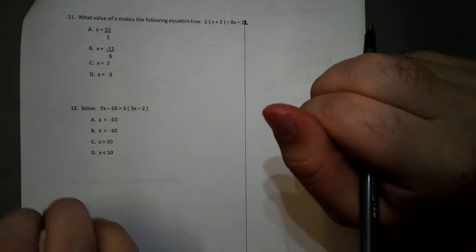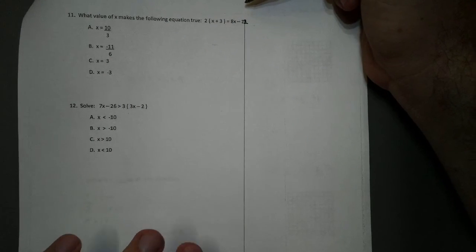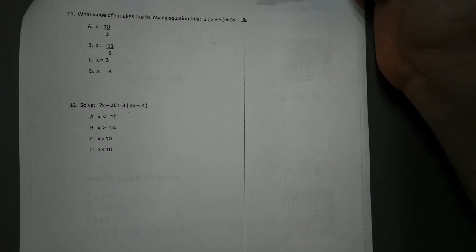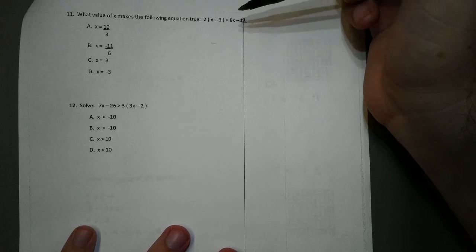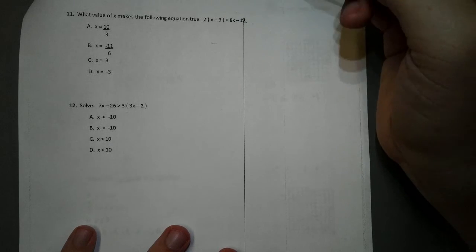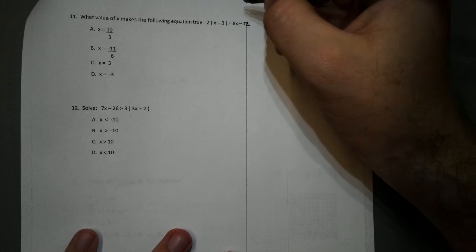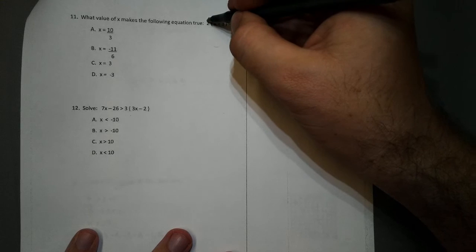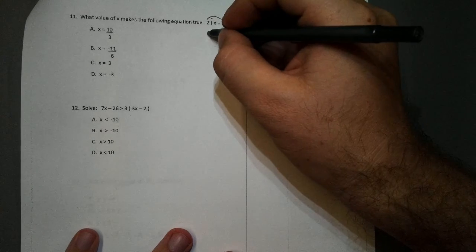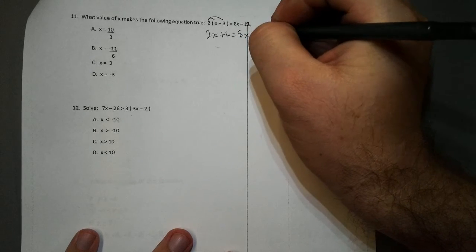Number 11 says, what value of x makes the equation true? Now, if you want to, you could plug all these values in one at a time until one of them gets both sides equal. That's going to take a long time with those fractions in there. So what I'd rather do is just solve it. Whenever you have a number touching parentheses, you've got to distribute. That's going to be 2x plus 6 equals 8x minus 12.